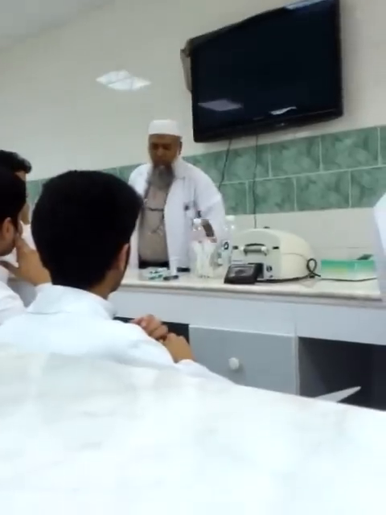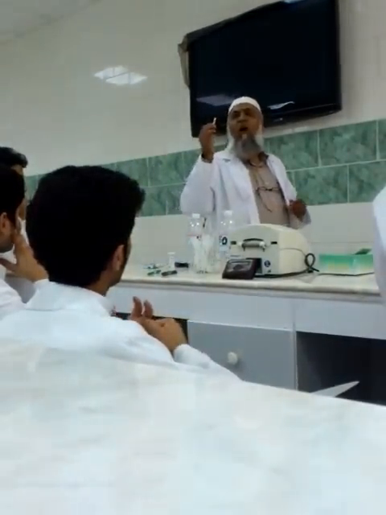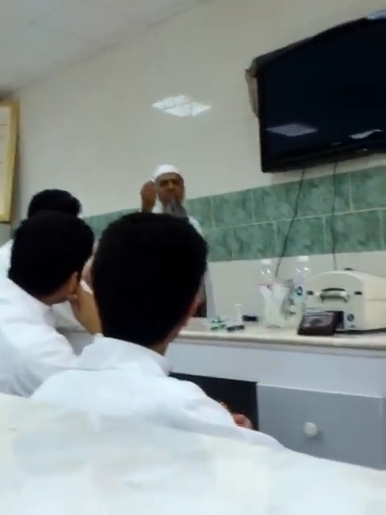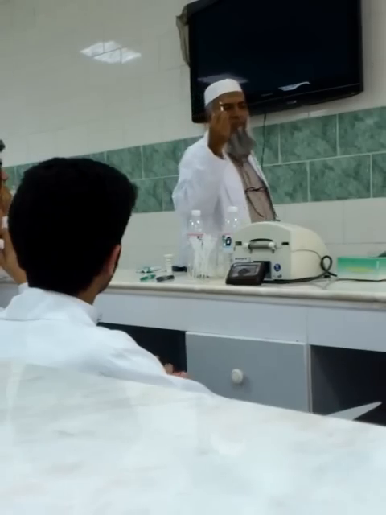The second thing is that when you are putting the drop of blood here on the colored area, what is the use of this circular yellow area on the back side? What is its use?